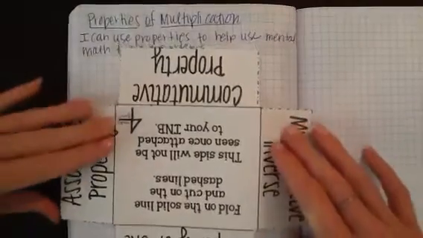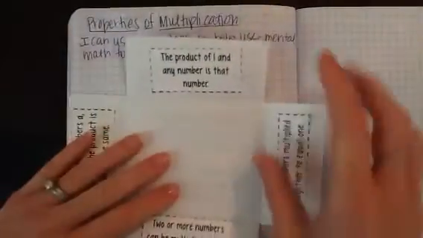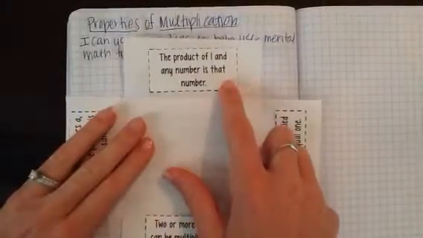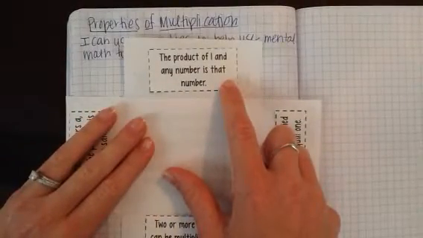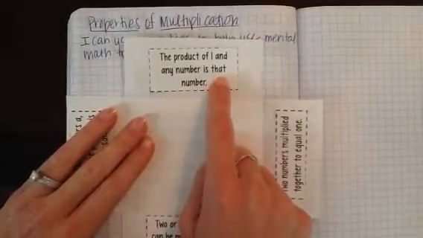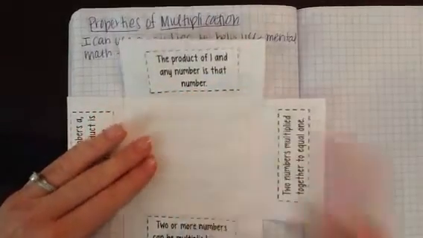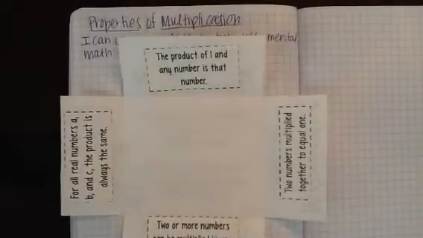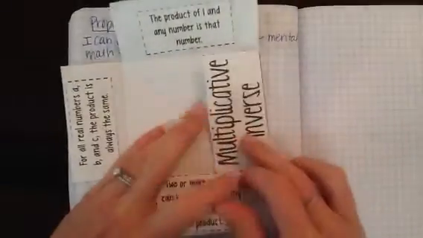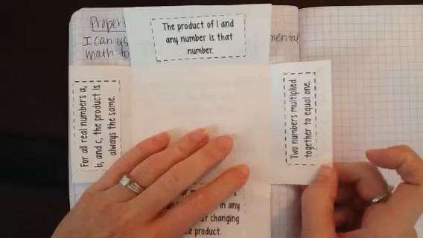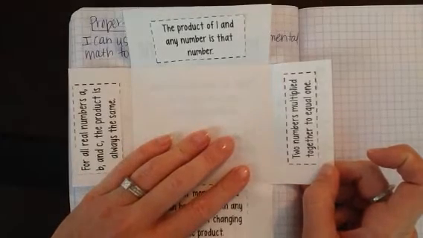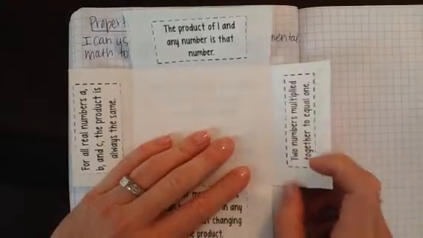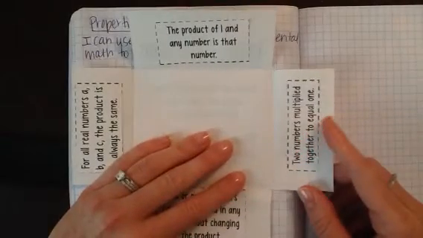So I'm assuming you've gone ahead and tried them on your own. The identity property of 1 is very similar to identity property of 0. In this case, the product of 1 and any number is just that number. So if I take 5 times 1, it's going to give me 5. Any number times 1 is just that number. Multiplicative inverse is two numbers that multiply together equal 1. So two numbers that you can multiply together to equal 1.